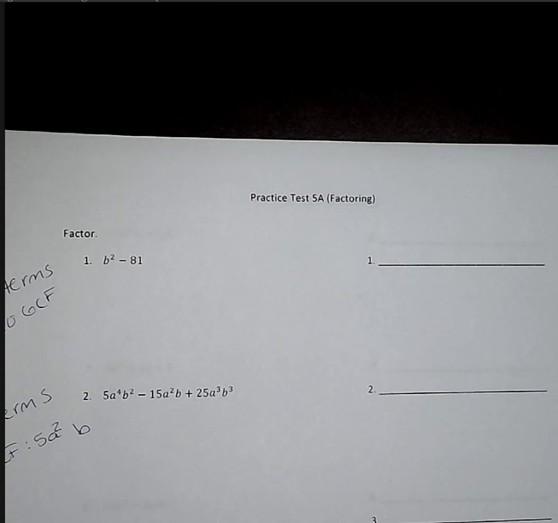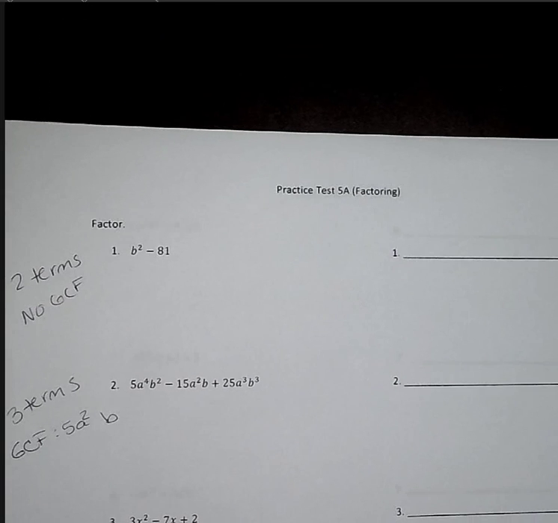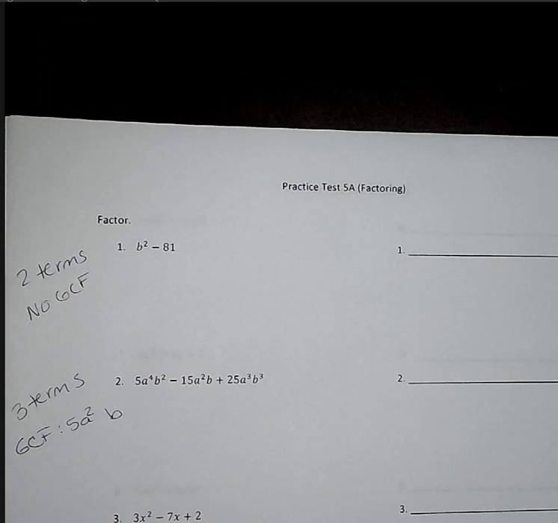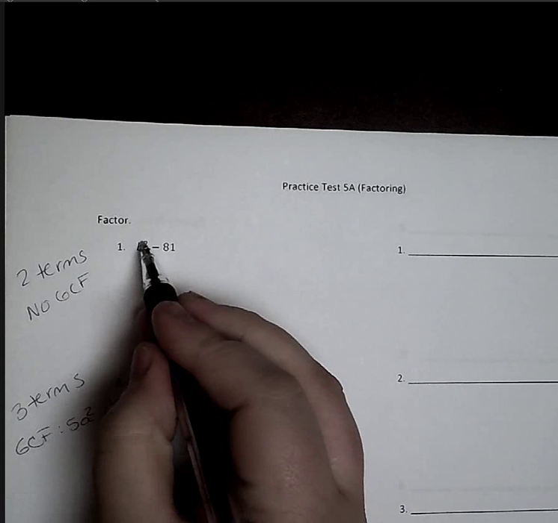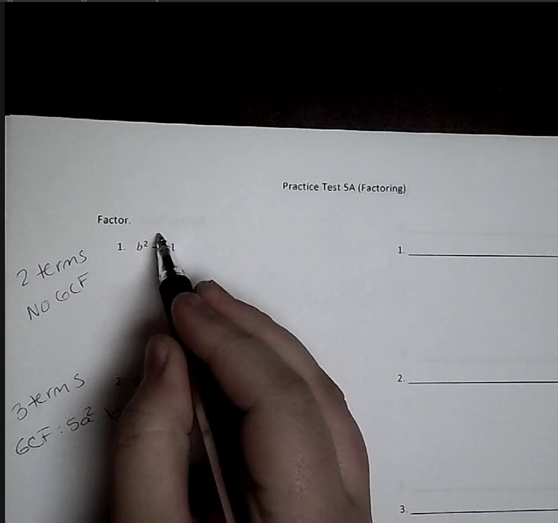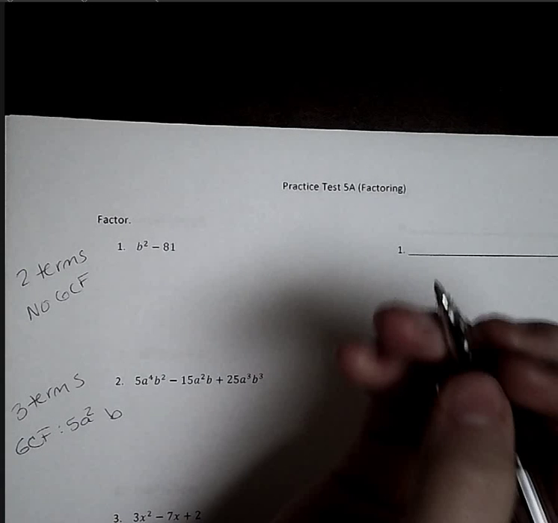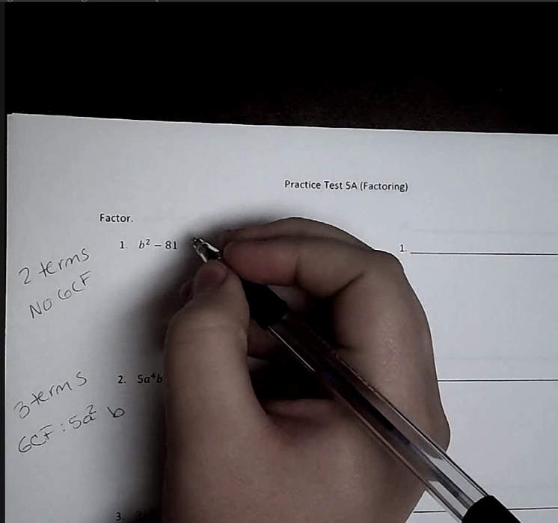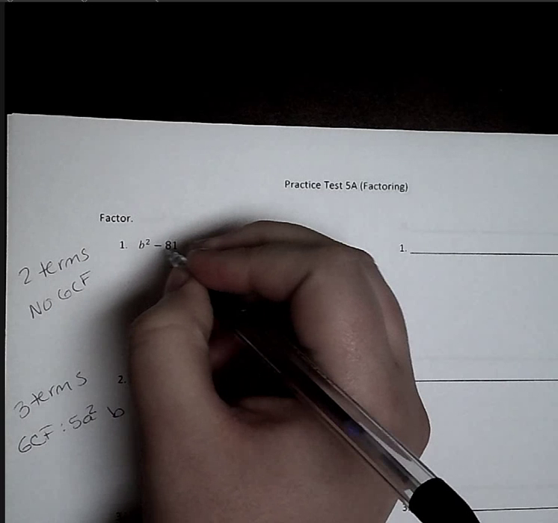So on number 1, you see that there are 2 terms with no greatest common factor. 2 terms means that it's either the sum and difference of squares or sum and difference of cubes. Remember, if there's squares, that means that there's a 2 here, and they're both perfect squares. There can be a 4, 6, 8, things like that, but we're not going to get into that in this class. So these are 2 perfect squares.